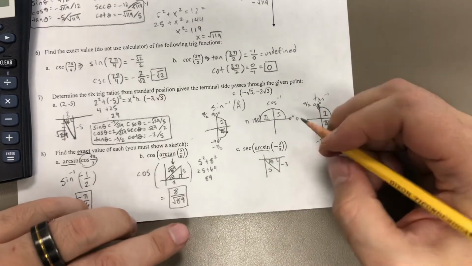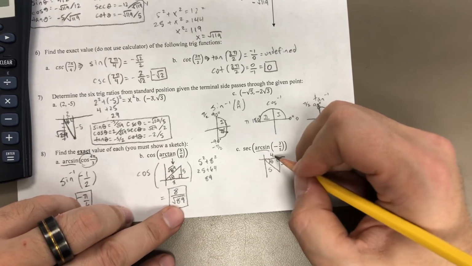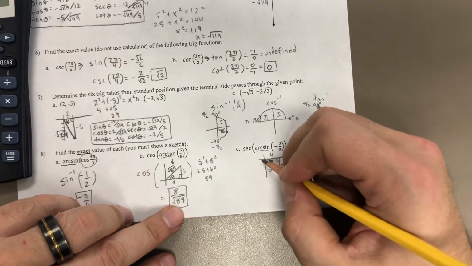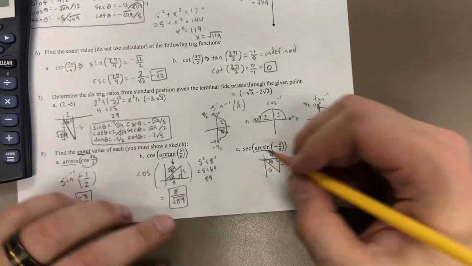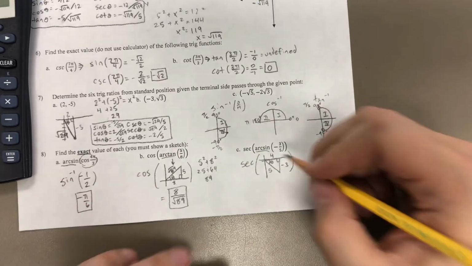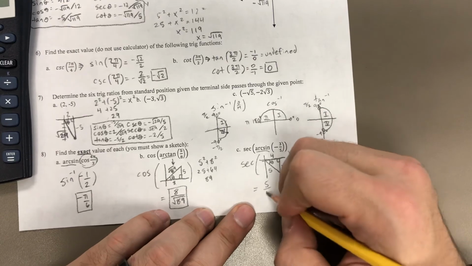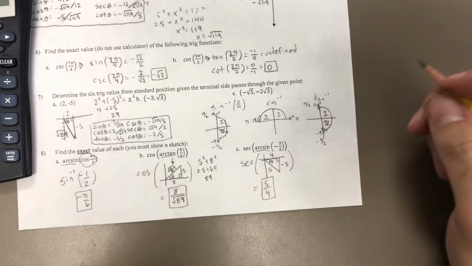I know that this is going to be a Pythagorean triple, so 3, 4, and 5. So this side's 4. And I know it's going to be a positive 4 because it's moving to the right along the x-axis, so it has to be positive. So here is our triangle. We need to find the secant of this angle right here. Secant is hypotenuse, 5, over adjacent, 4, so 5/4 is our answer.